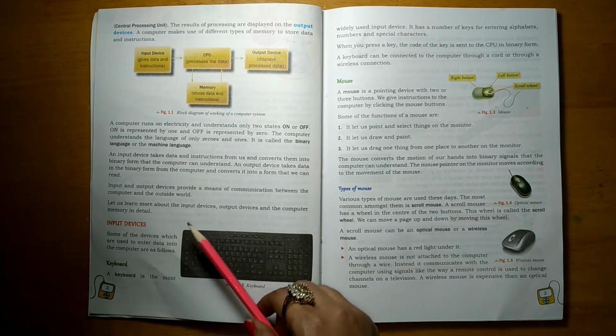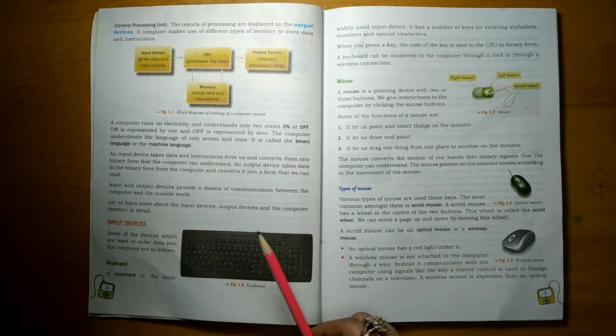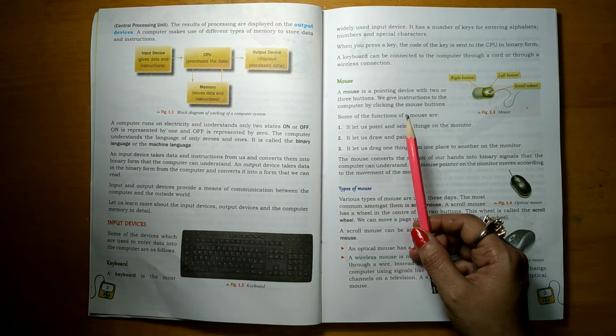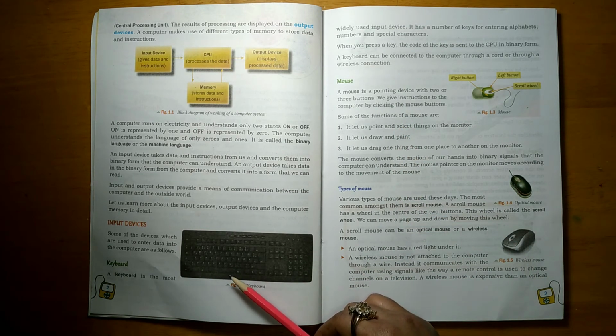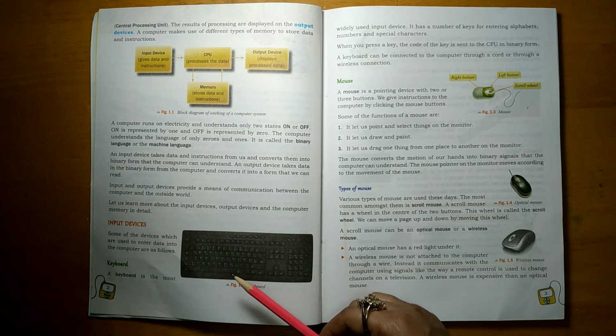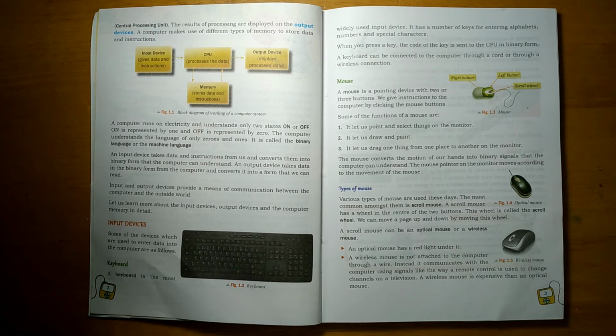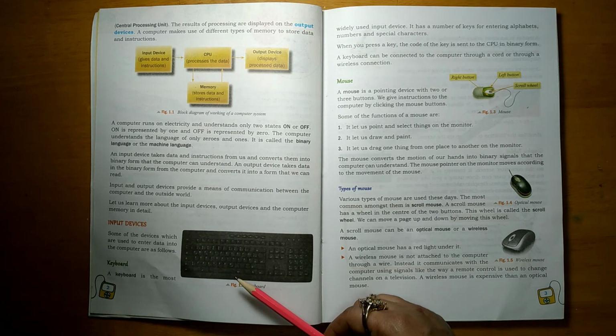Now let's see which are the input devices. Today I will discuss the keyboard and mouse. The keyboard is the most widely used input device, and it has different types of keys for entering alphabets, numbers, and special characters. And the keyboard can be connected to the computer through a cable or through a wireless connection.